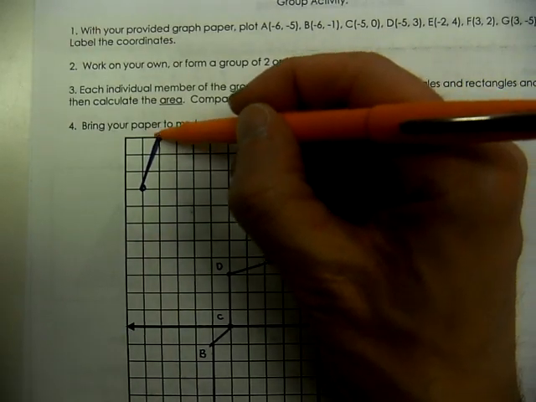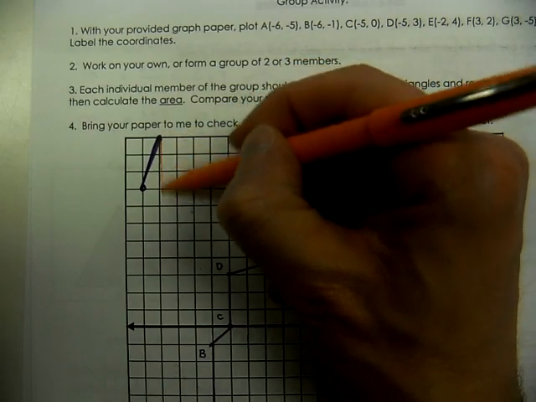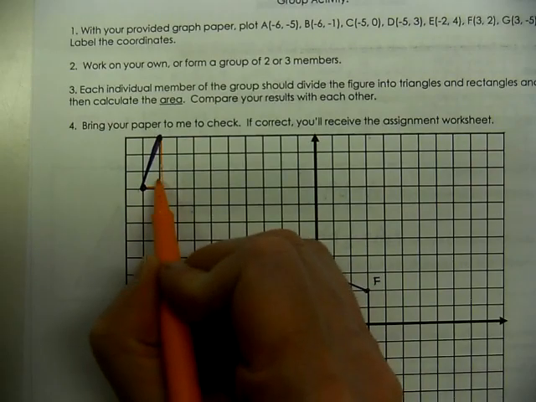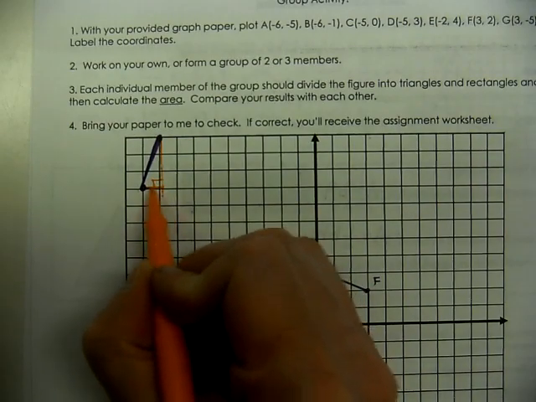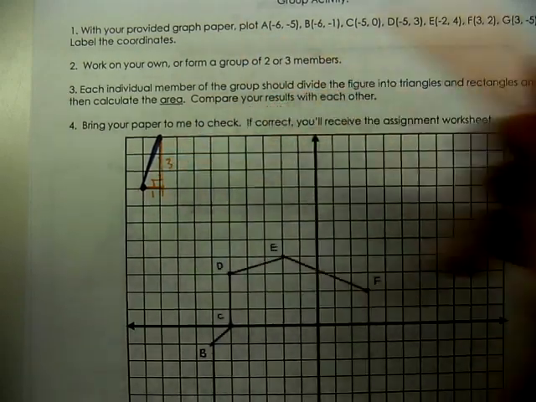So from this upper end point, we're going to come down, and from this lower end point, we're going to go to the right until they meet, and there is your right triangle. You have a base of 1 and a height of 3. See how we did that?